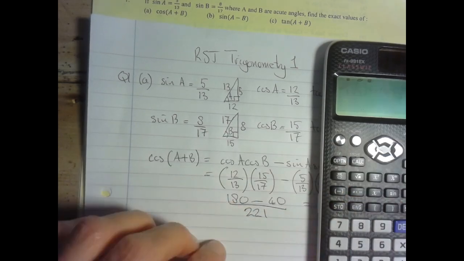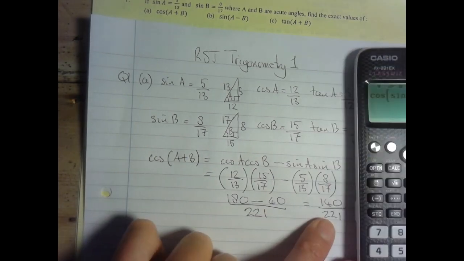Close brackets, press equals, and I get my answer 140.